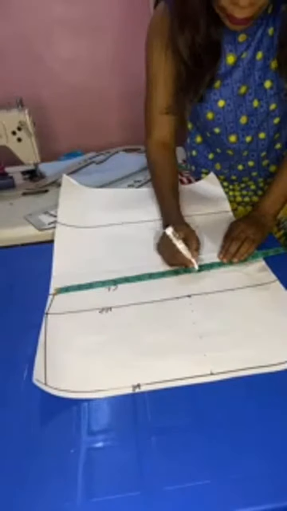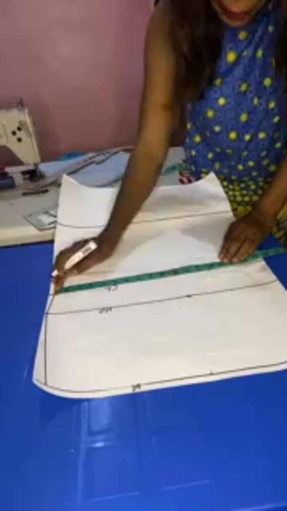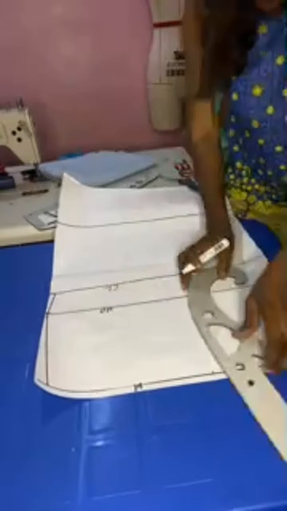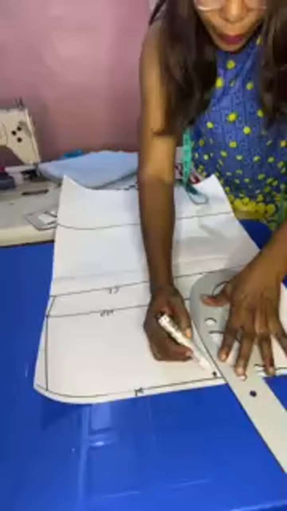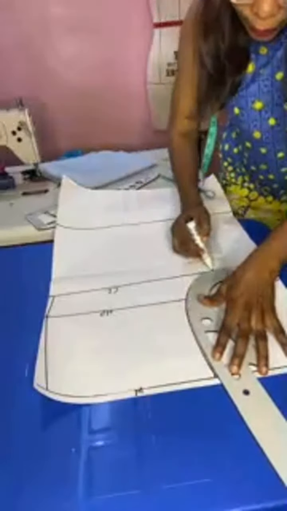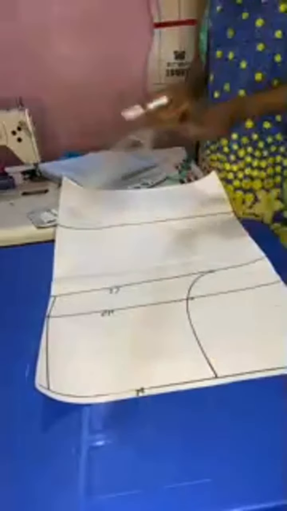So that's how wide: 24 divided by 2. So this measurement divided by 2, and then I'm going to add 1 inch allowance to it. So after doing that, I'm going to connect all of these lines with mine. So you can see I'll connect it like that.